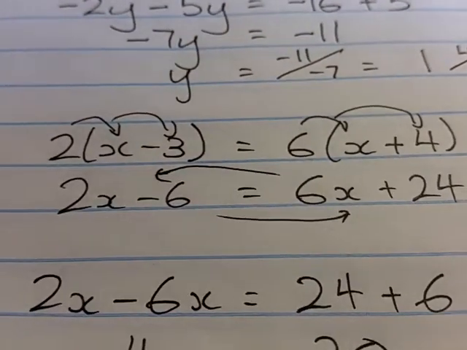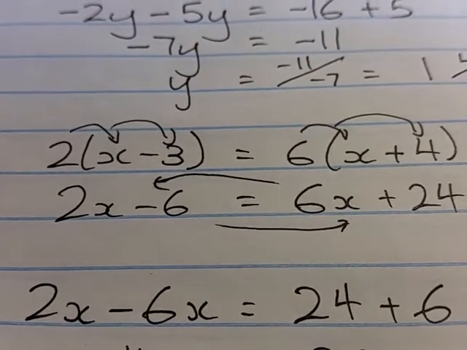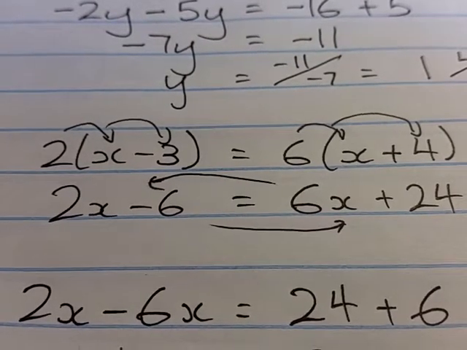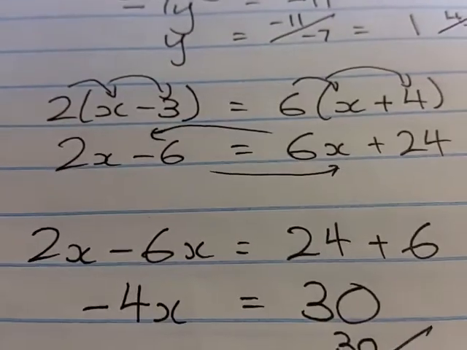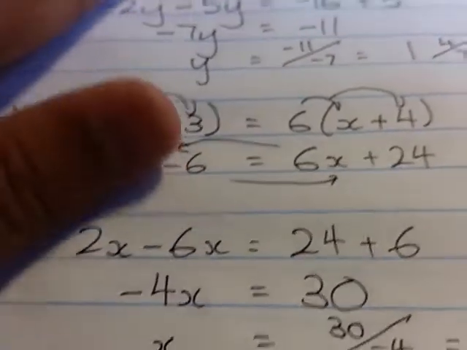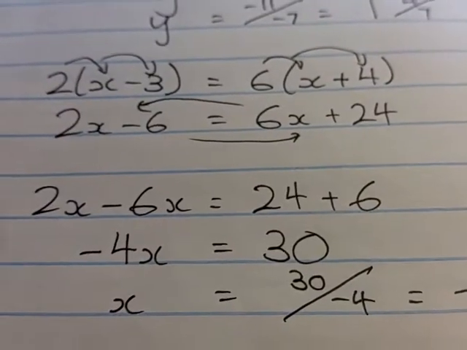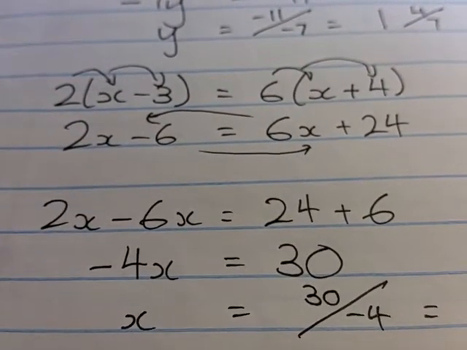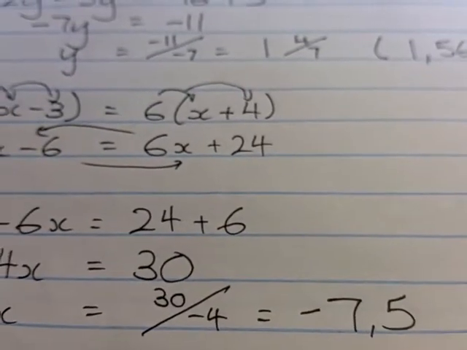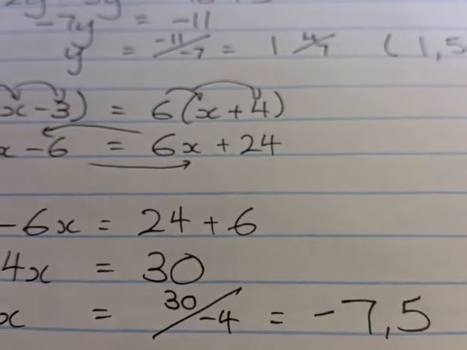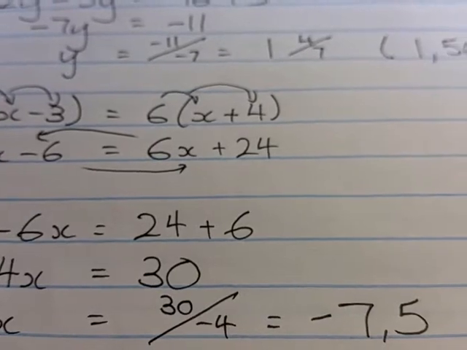So I would end up with 2x minus 6x, and that equals 24 plus 6, which will give me negative 4x equals 30. And then x will then equal 30 divided by negative 4, which will give me essentially negative 7.5.